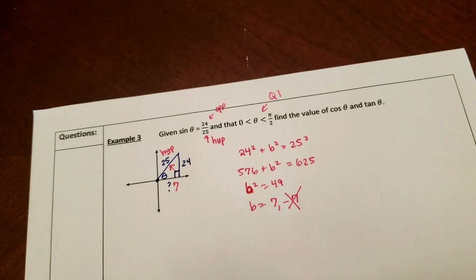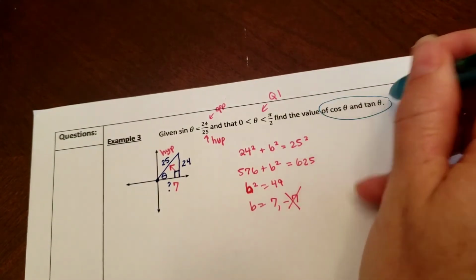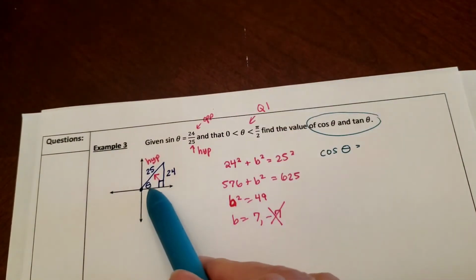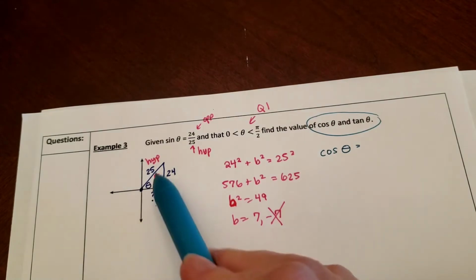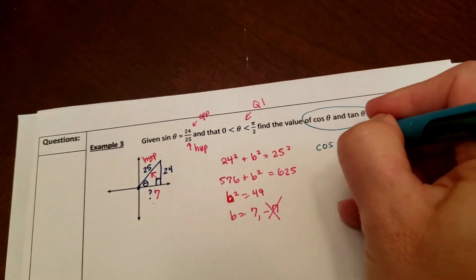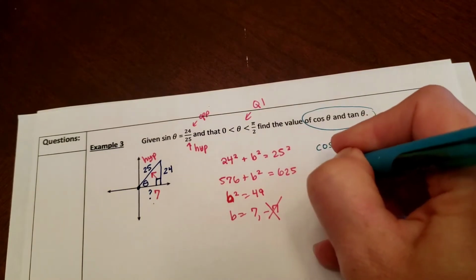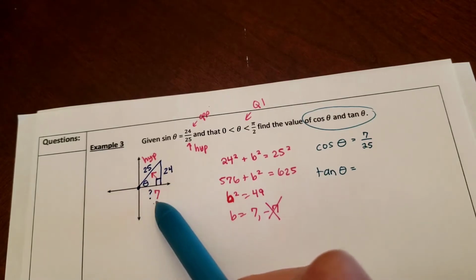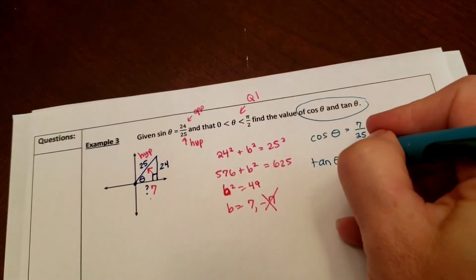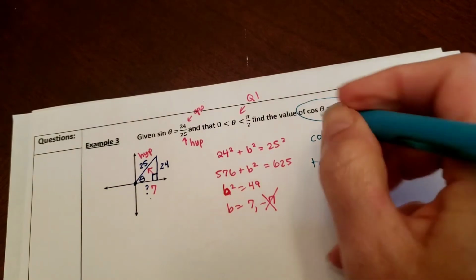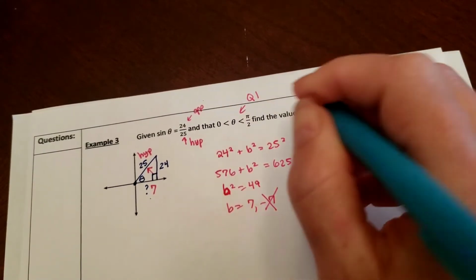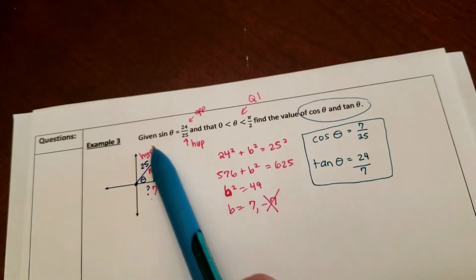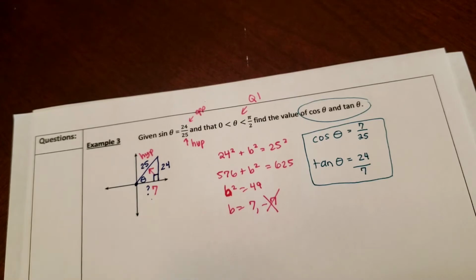And now we can find cosine and tangent. So these are the two we're trying to work out this time. So cosine of theta, cosine is adjacent, so 7 over hypotenuse, so 7 over 25. Tangent of theta is opposite, so 24 over adjacent, so 24 over 7. And again, you do not make those mixed numbers, you just leave them. That's about it. Not too bad. I do expect to see you drawing these triangles on homework, so please make sure you're drawing the triangles.